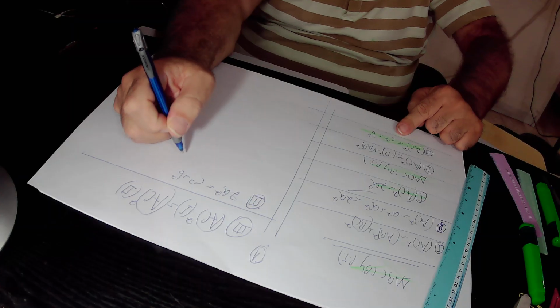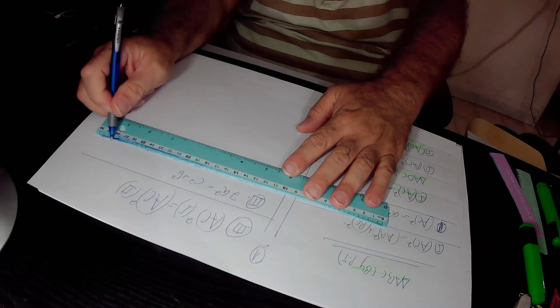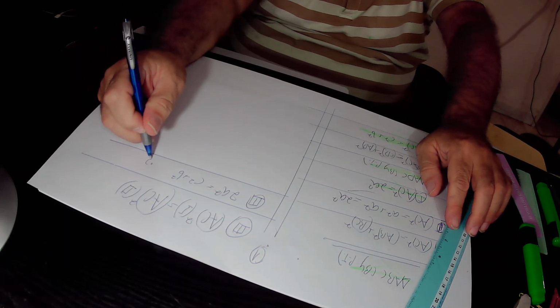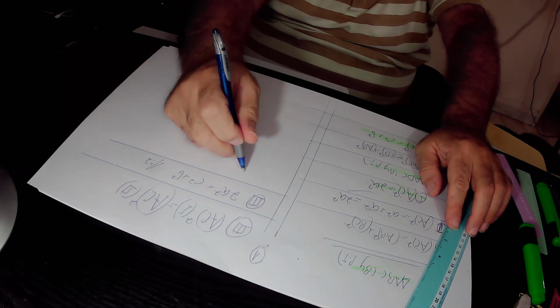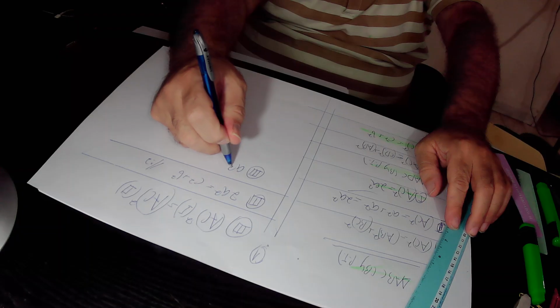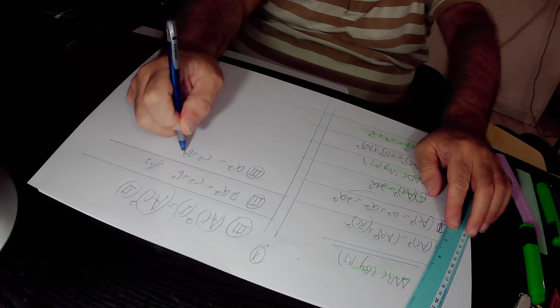So in total, according to equation 3, we have found out that 2A squared equals C squared plus B squared. Here we divide this equation 3 by 2, and finally get that according to equation 3, A squared equals C squared plus B squared over 2.